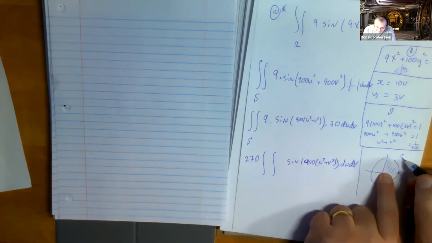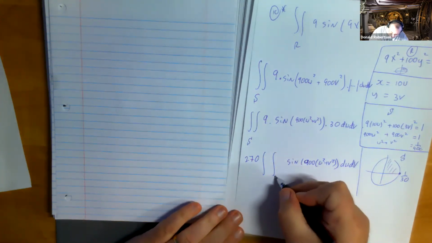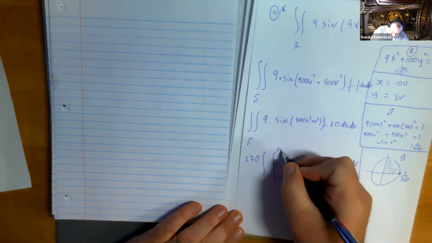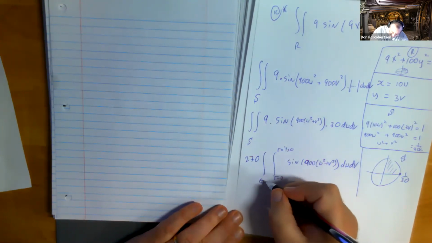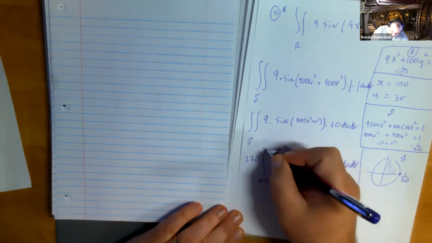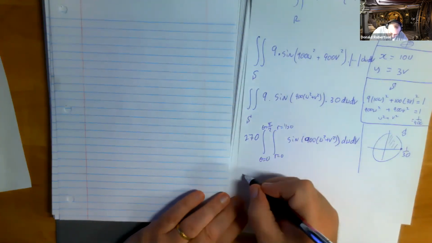Since this region S is a quarter of the circle, can't I just do r equals 0 to r equals 1/30th? And can't I do theta equals 0 to theta equals pi upon 2, and that'll get me this fella. And then I can turn everybody into polar.